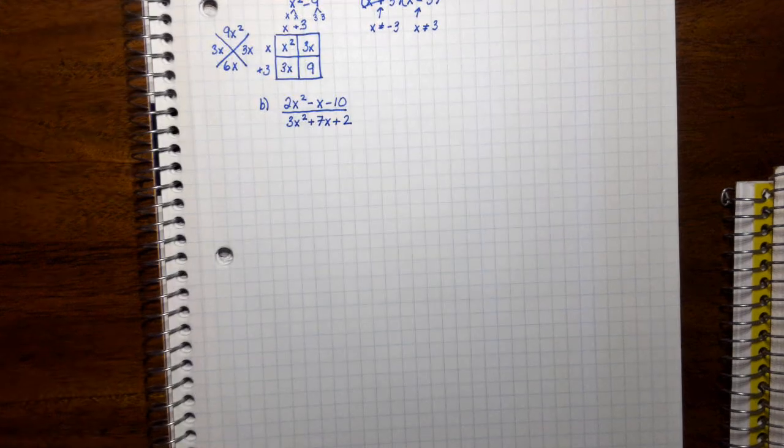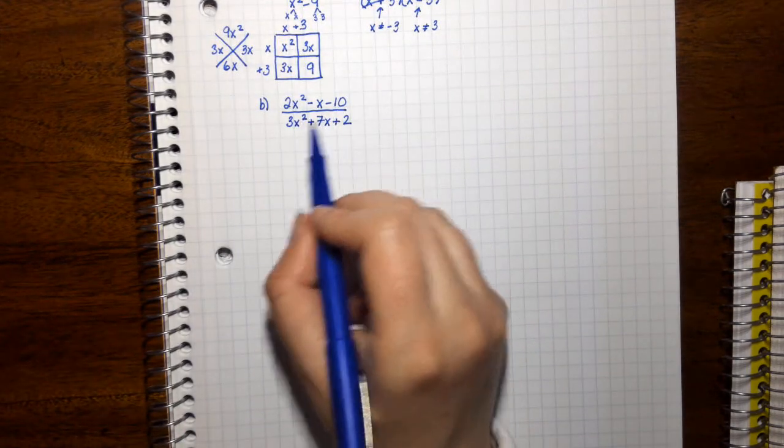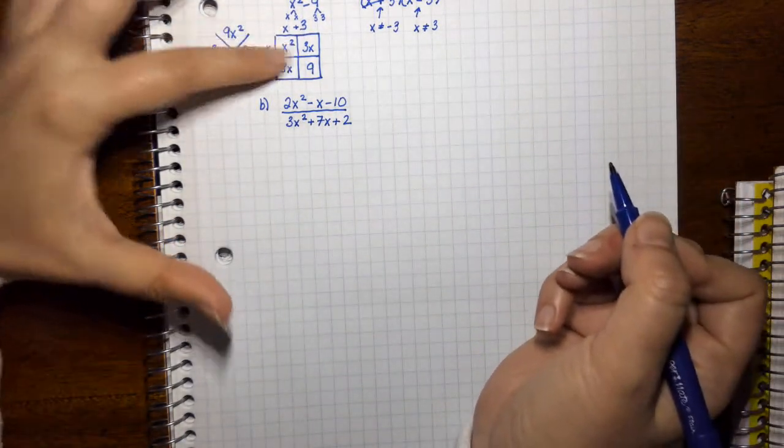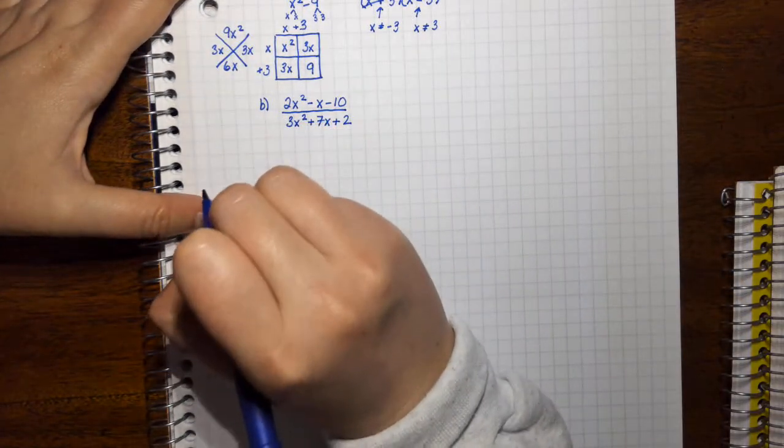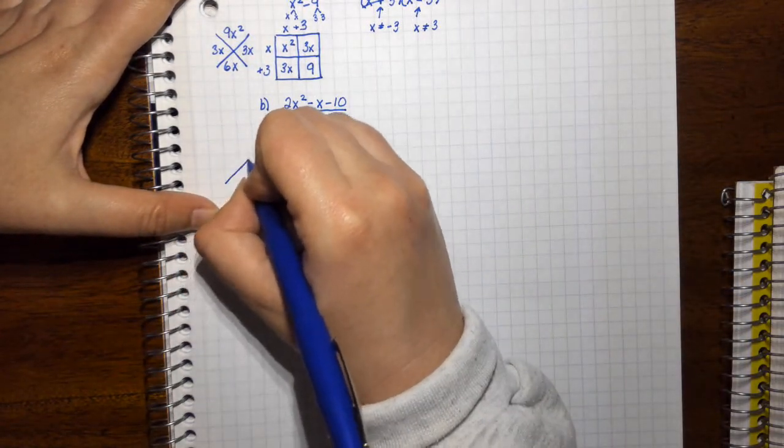So this one is very similar to the previous one. I have a trinomial on the top and a trinomial on the bottom, which means that I'm going to do diamond and box for both separately. So I'll start with the numerator.